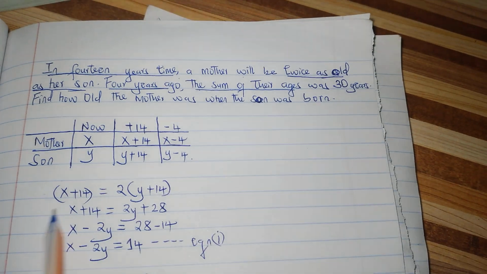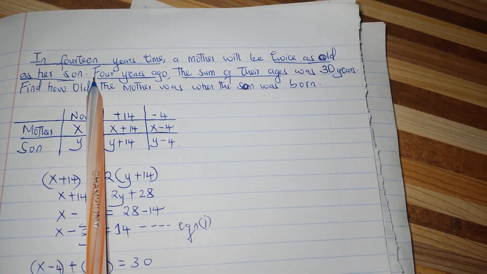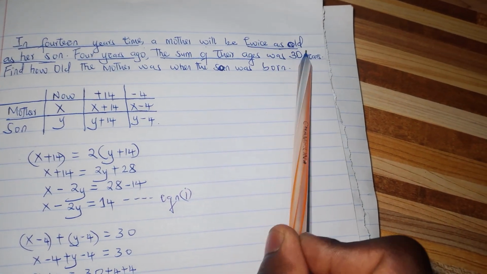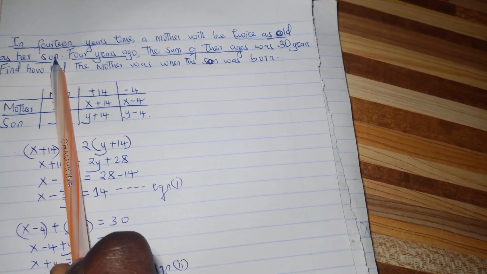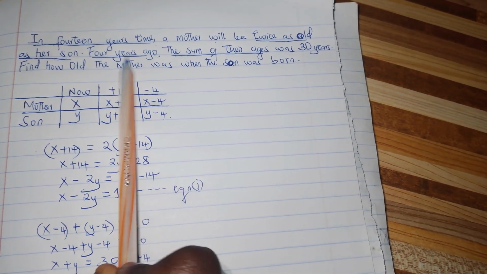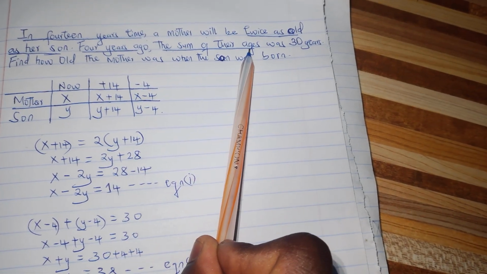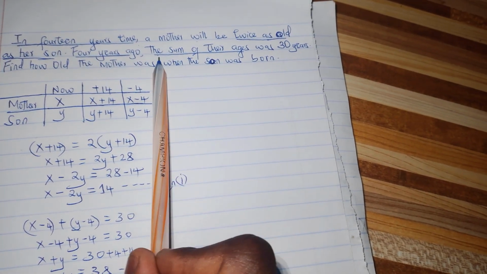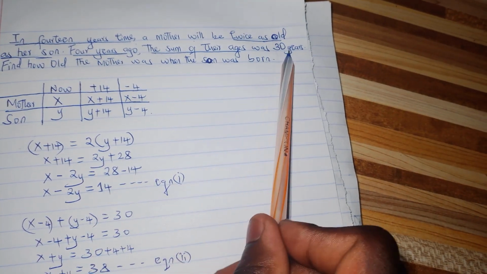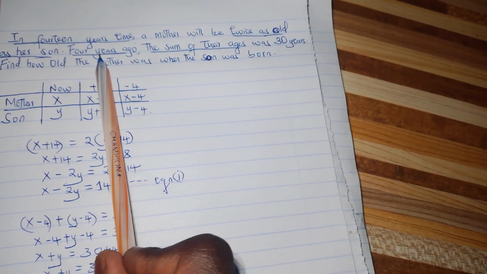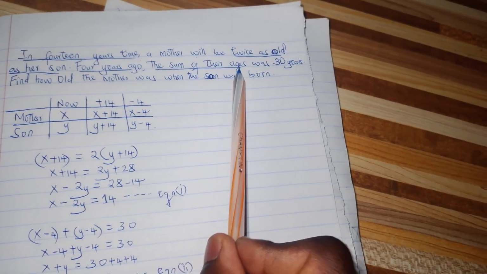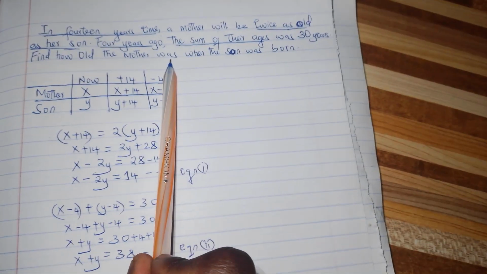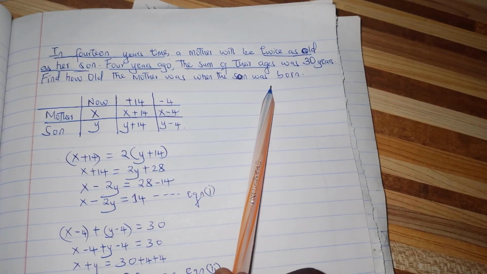We are told in the stem that in 14 years' time, and I have underlined that, in 14 years' time, a mother will be twice as old as her son. Then, 4 years ago, the sum of their ages, meaning if you take the age of the mother, you add it to the age of the son, you will get 30 years, because 4 years ago, also I have underlined that, the sum of their ages was 30 years. Then find how old the mother was when the son was born.